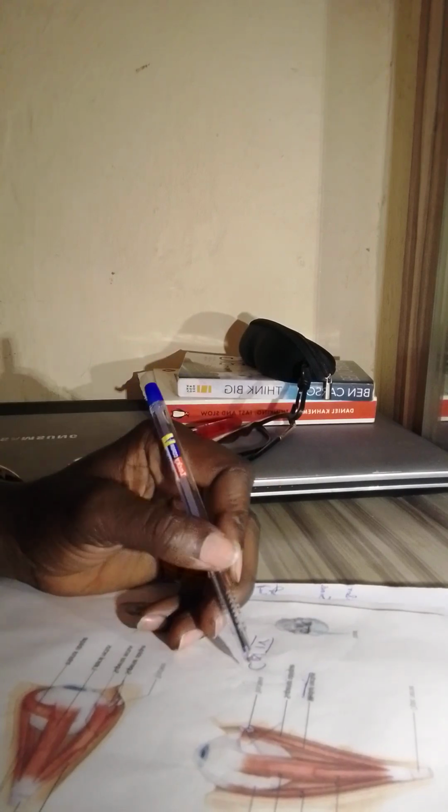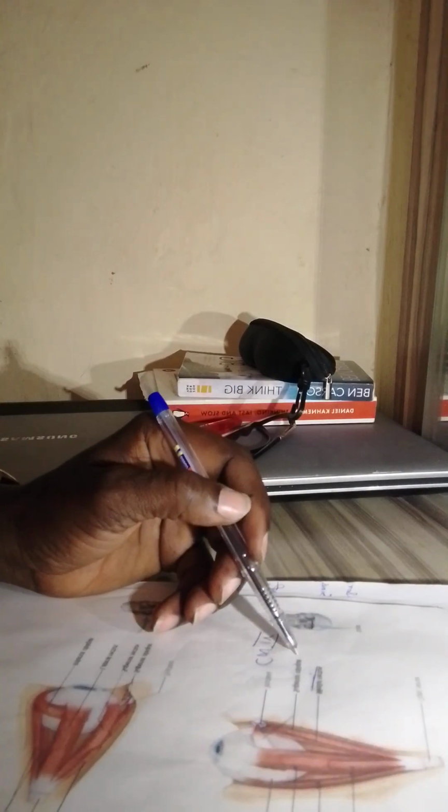That's the trochlear nerve, cranial nerve 4, CN4. That's where this superior oblique muscle gets its innervation.